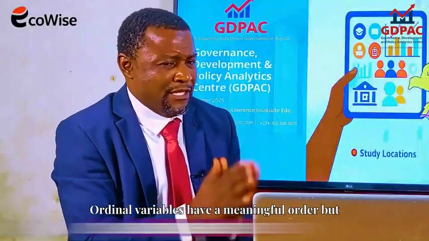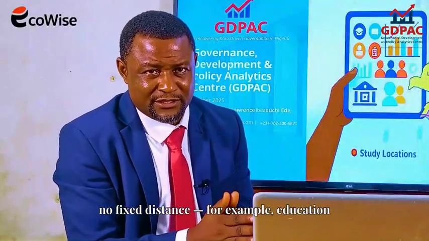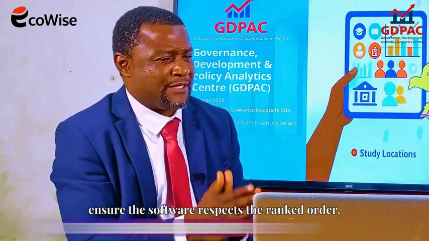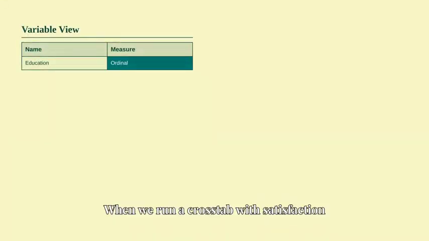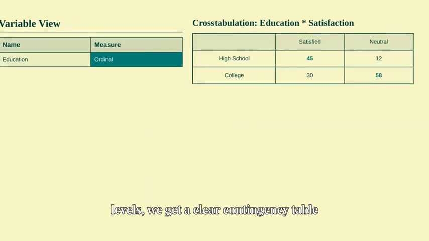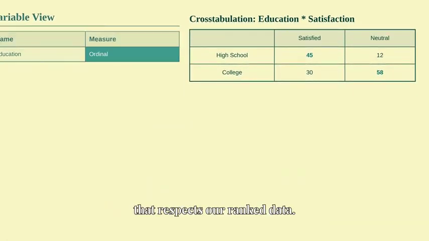Ordinal variables have a meaningful order but no fixed distance. For example, education levels. In SPSS, we set these specifically to ensure the software respects the ranked order. We set the measure to ordinal for education. When we run a crosstab with satisfaction levels, we get a clear contingency table that respects our ranked data.